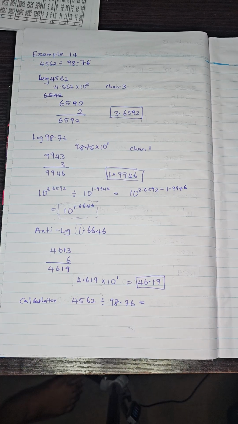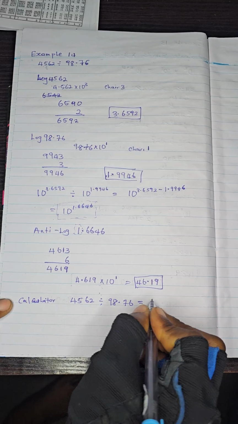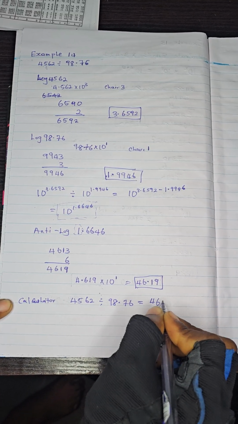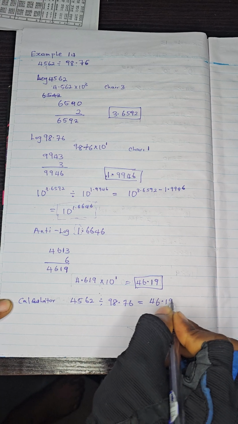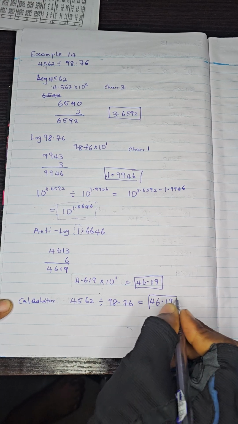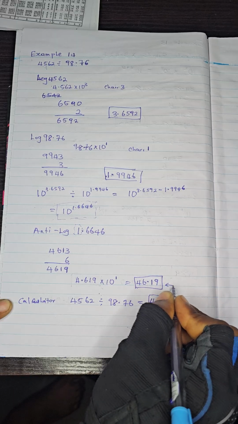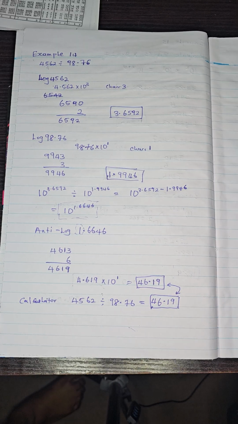So when you punch this in your calculator, what do you get? For a calculator, you have 4619 approximately. So you are getting exactly the same thing. So this proves our division and multiplication law of logarithm.